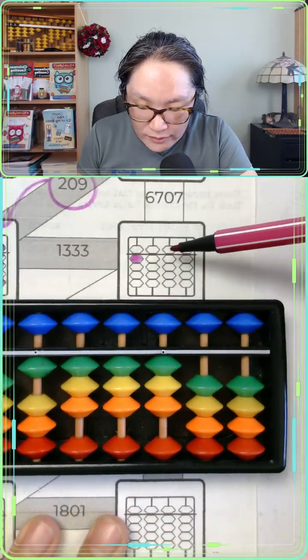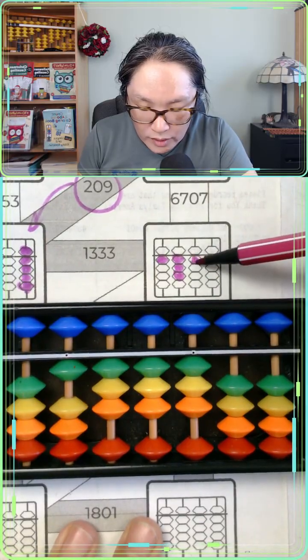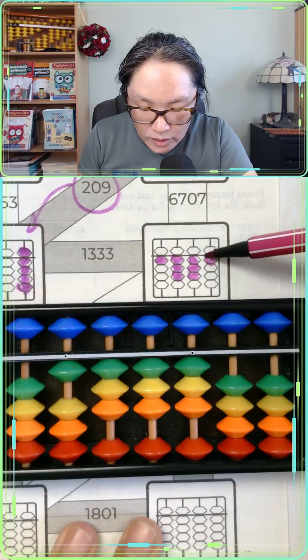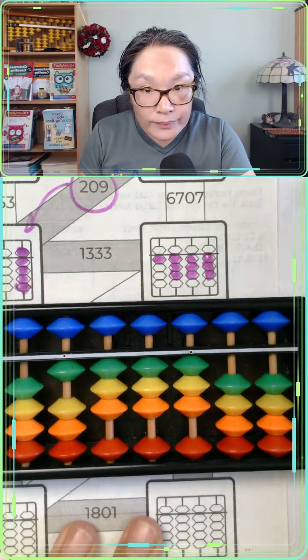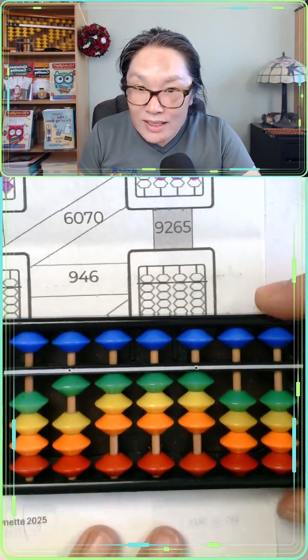We have our 1,000, and then we have 3: 1, 2, 3. What is our next number? Our next number is 9,000.